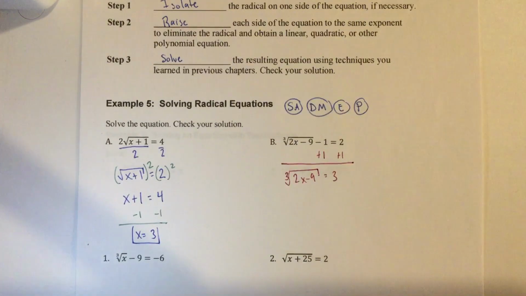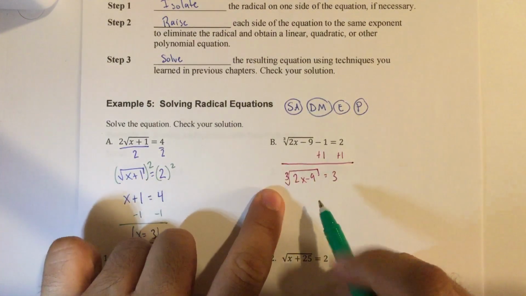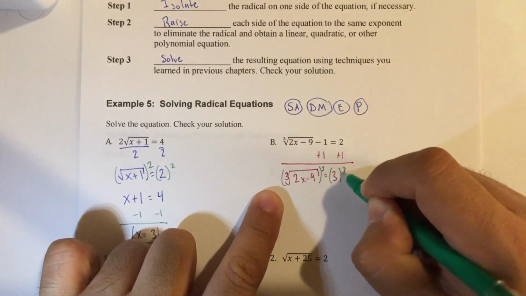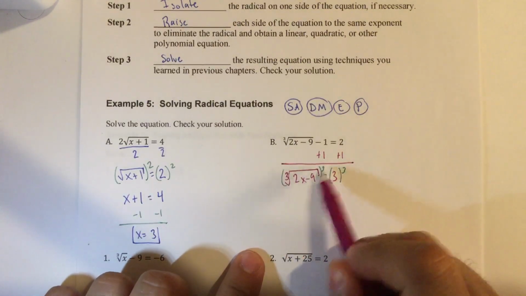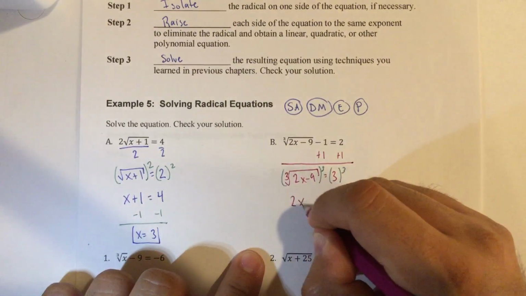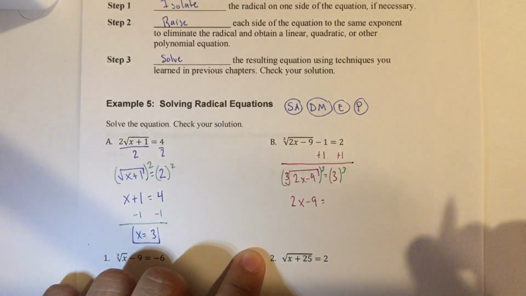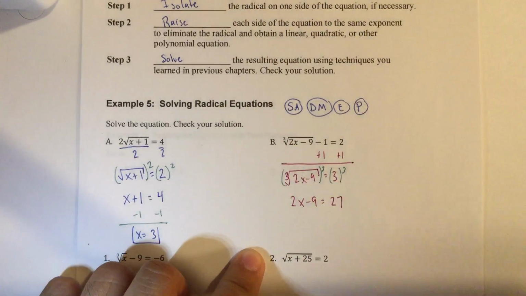Now, to get rid of a cube root, so to get rid of a square root, we squared it. To get rid of a cube root, we are going to cube it, so raise it to the 3rd power. Okay, so the cube root and the cube were inverses, so they cross out, leaving me with what's inside the radicand, 2x minus 9. And 3 to the 3rd power, so that's 3 times 3 times 3, which is 27.